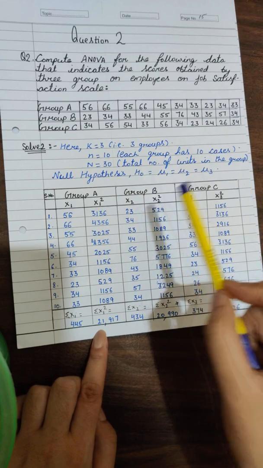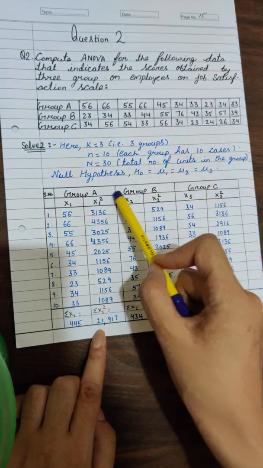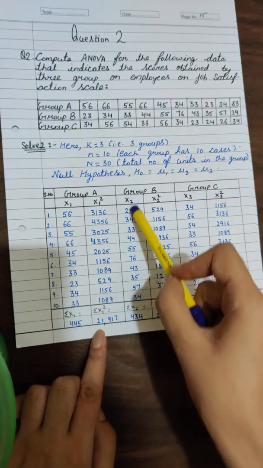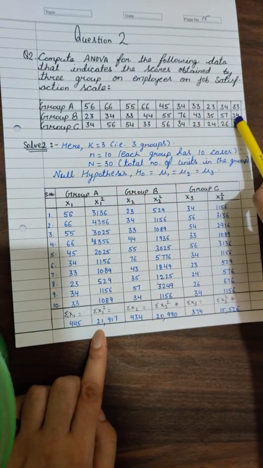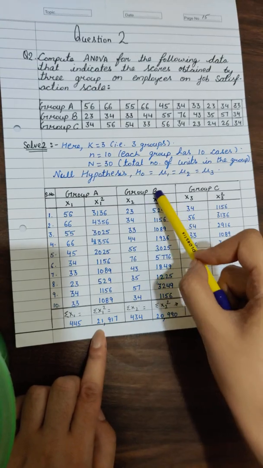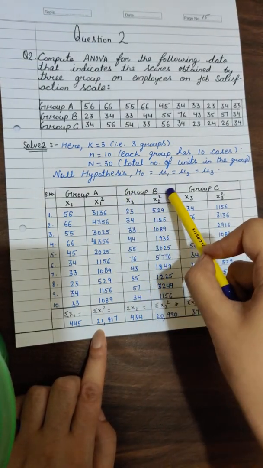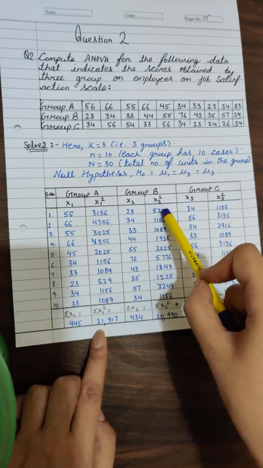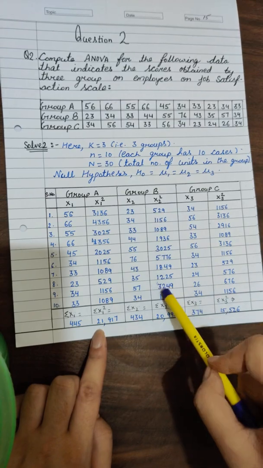Fine. Now in group B, we are going to take the data as X2. So in this column, we have written the data of group B. Fine. In the fourth column, we are going to square this given data. X2 square means 23 into 23, 34 into 34 and so on.